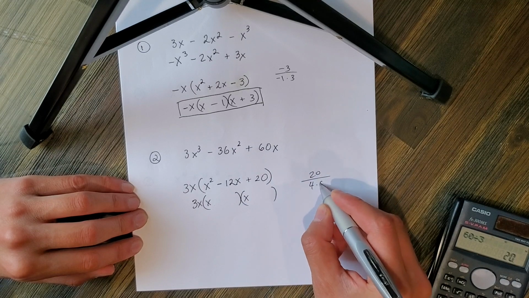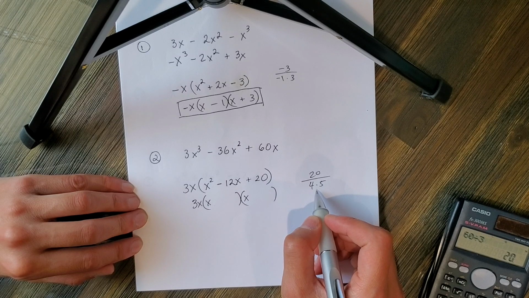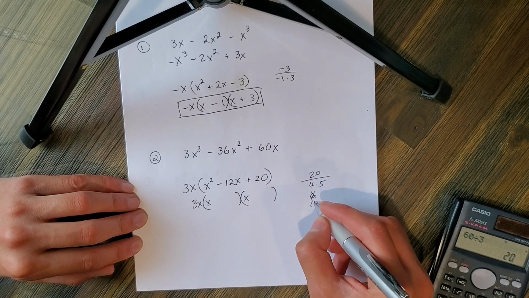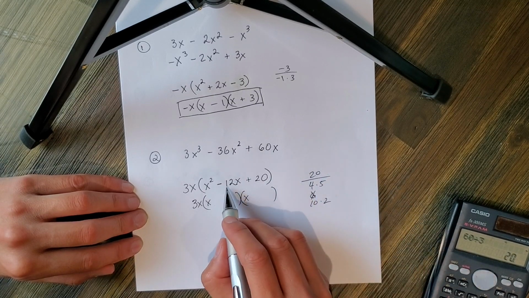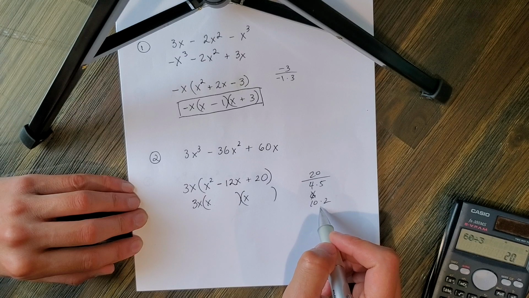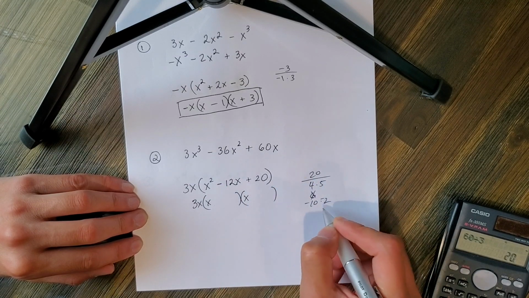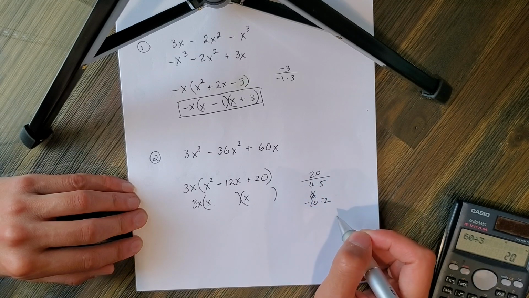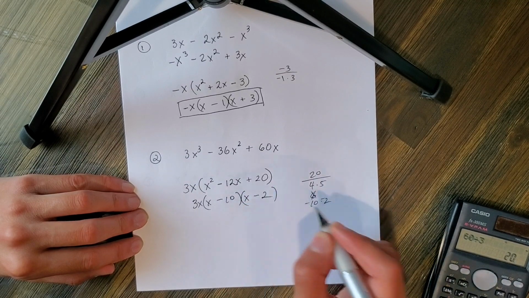So 4 times 5 is 20. But does that give me a negative 12 if I add these or subtract these? No, it doesn't. What about 6? Oops, 6 doesn't work. What about 10 times 2? 10 times 2 is 20. Oh, and look at that. If I add them, I get a 12. So I need to make sure that I end up with a negative 12. So if I make both of these negative, I'll end up with a negative 12 if I add them, and also a positive 20 when I multiply. So those are my two numbers. And that's my answer.